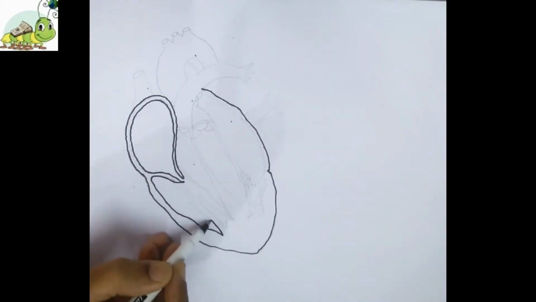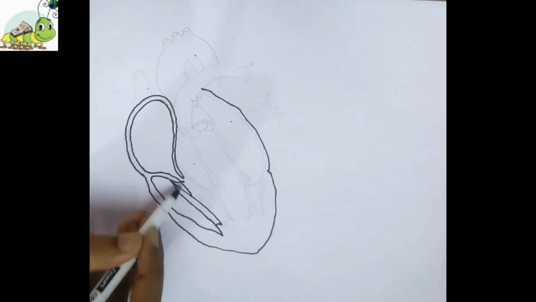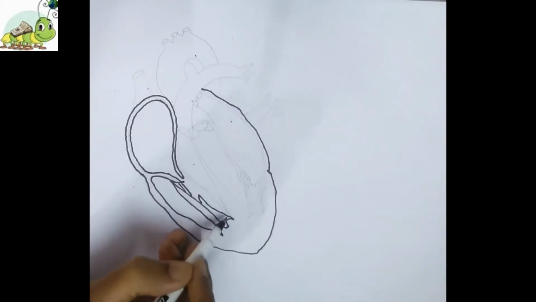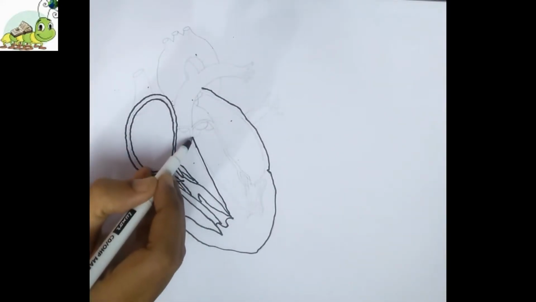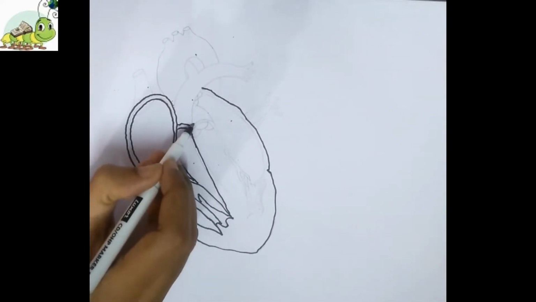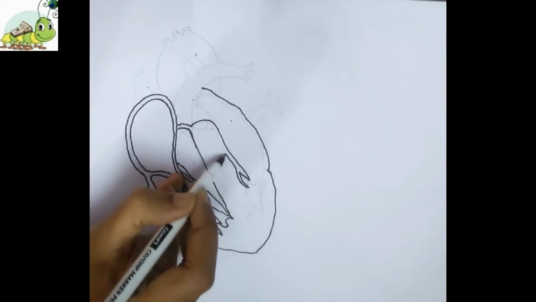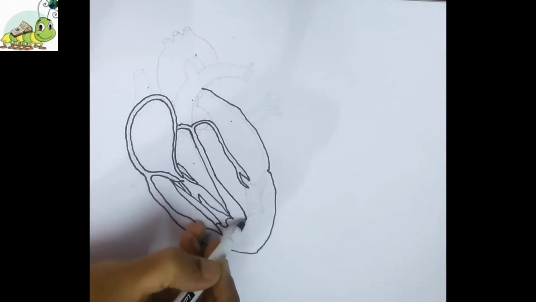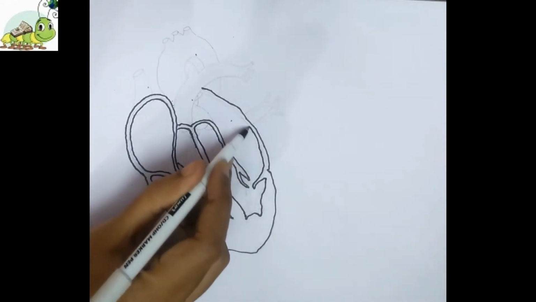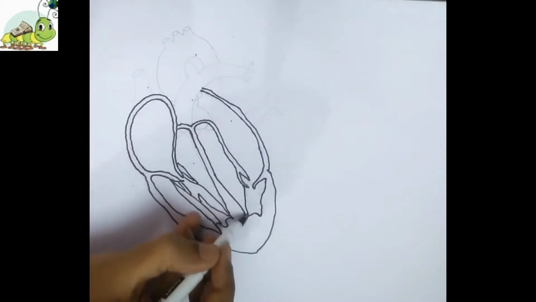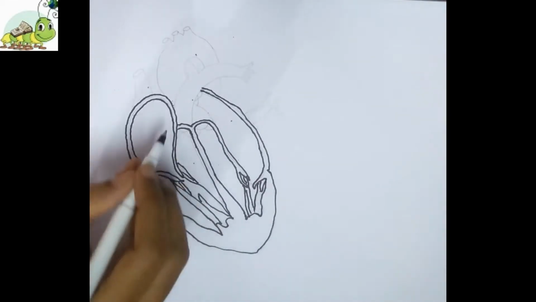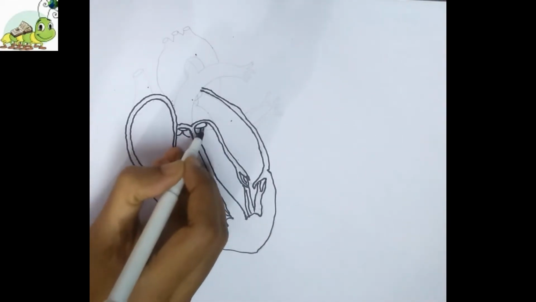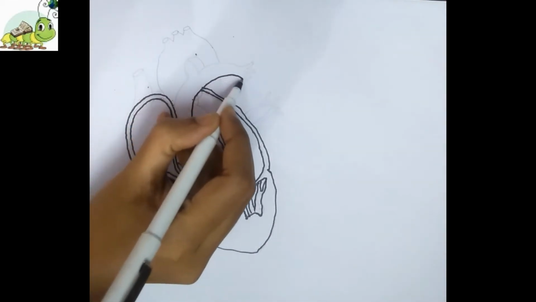Atrioventricular valves. The atrioventricular valves are located between the atria and the ventricles. They close during the start of ventricular contraction, means systole, producing the first heart sound. There are two AV valves. One is the tricuspid valve, another is the bicuspid or mitral valve.